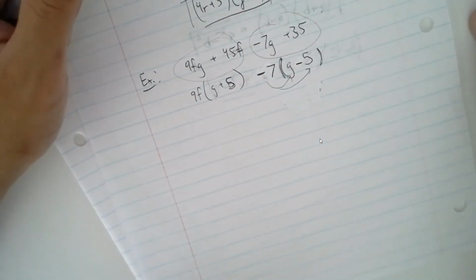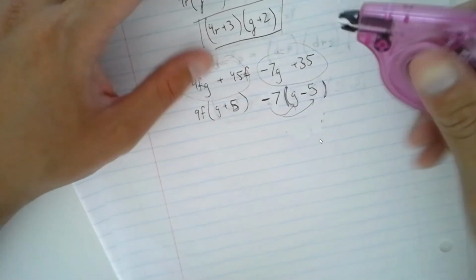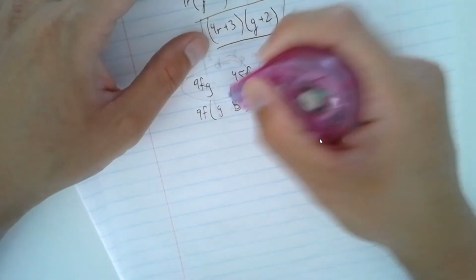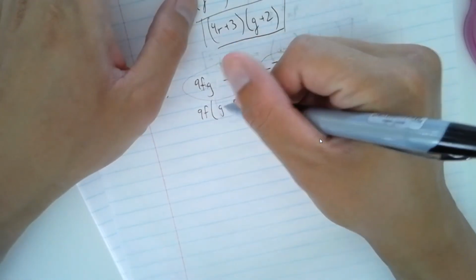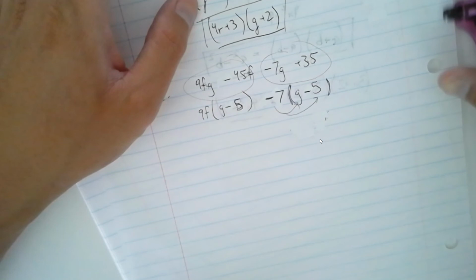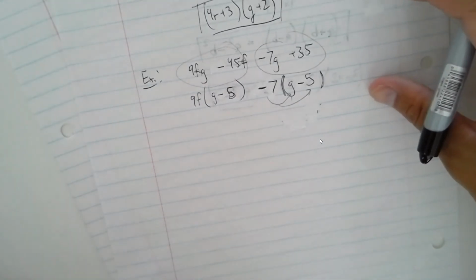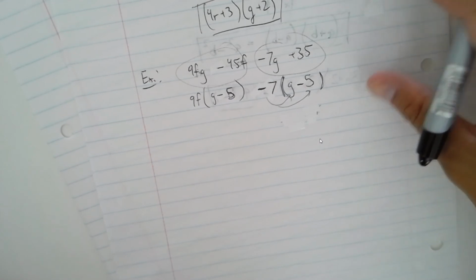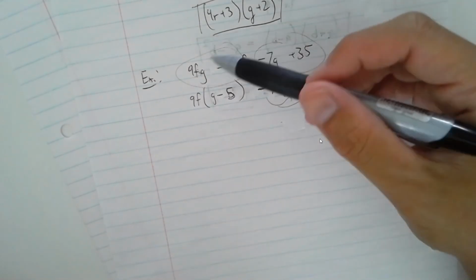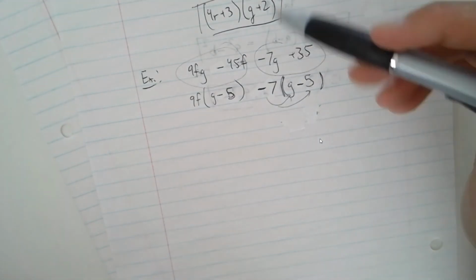Let's see. Oh, guys, I messed up somewhere. I'm sorry. The original problem was not written this way. It was 9fg minus 45. So this should have been g minus 5. The reason why I say that is because it wasn't going to work out the way I had it. That's because I was kind of freaking out when I was taping this. I was like, wait a minute, what's going on here? The reason is because I wrote this wrong. It should have been 9fg minus 45f minus 7g plus 35. And I think some of you guys might have seen where I was going with this.